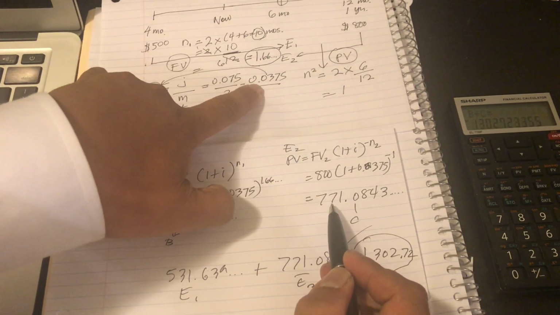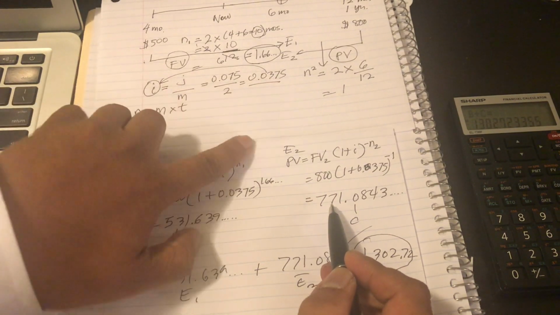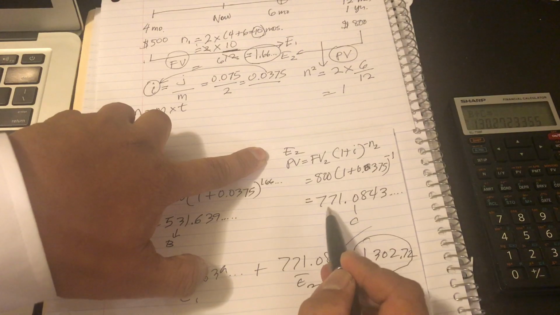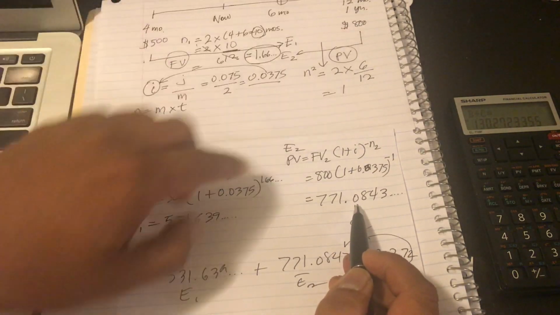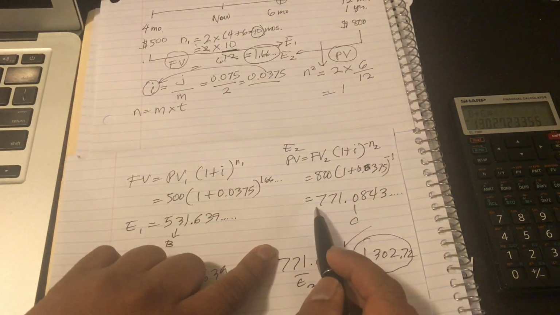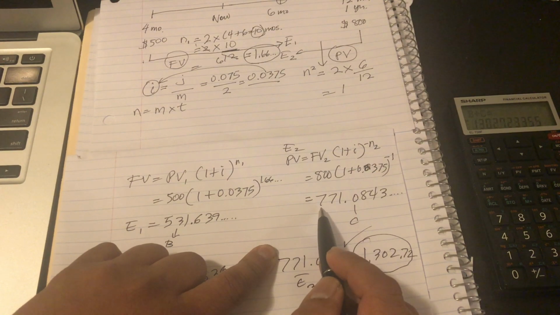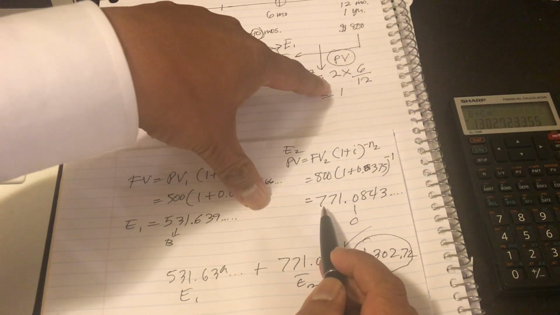This one here is the 0.0375 per compounding period. At that rate, this $771 will grow to exactly $800 in 6 months' time. Therefore, you can say that this is economically equivalent to that 800 given this interest rate.